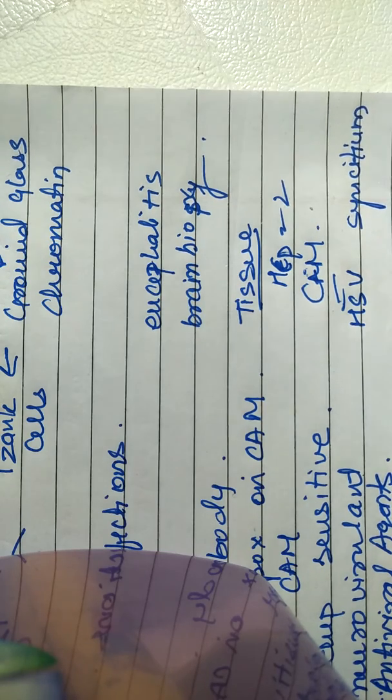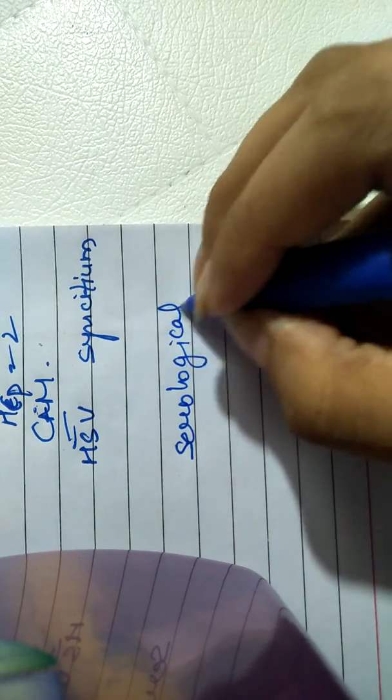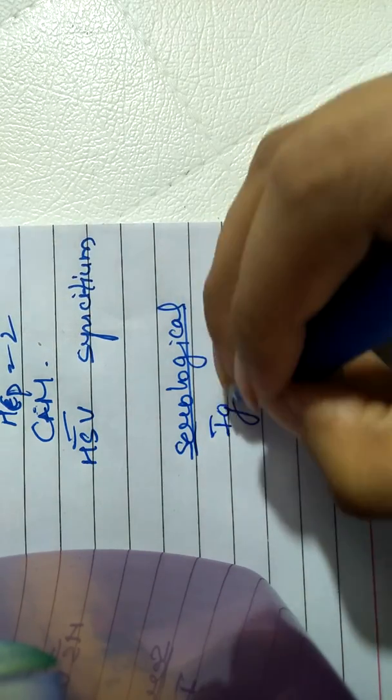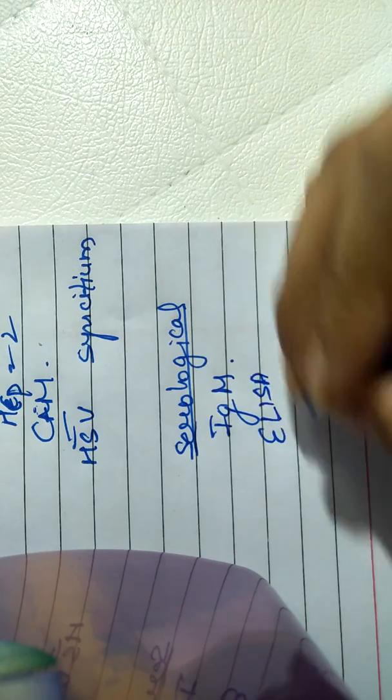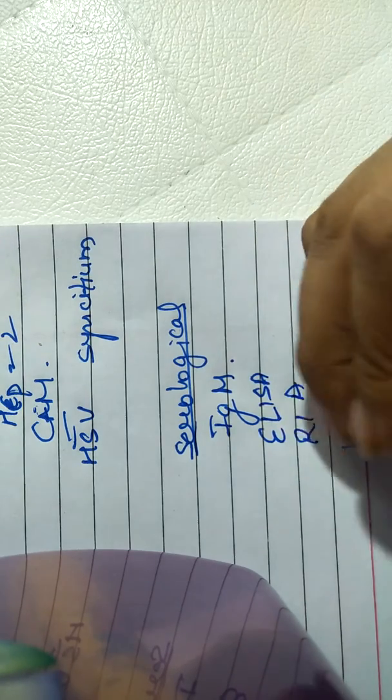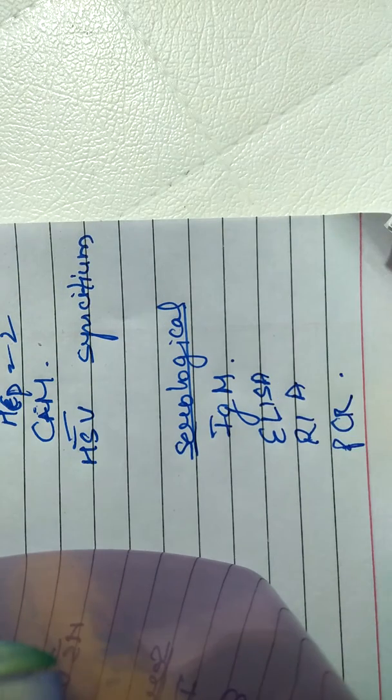For the serological test, you can check for antibodies, IgM antibodies. You can do ELISA, RIA, PCR, and complement fixation test also. So this is what you should write if you get a short note on herpes simplex virus 1 or 2.